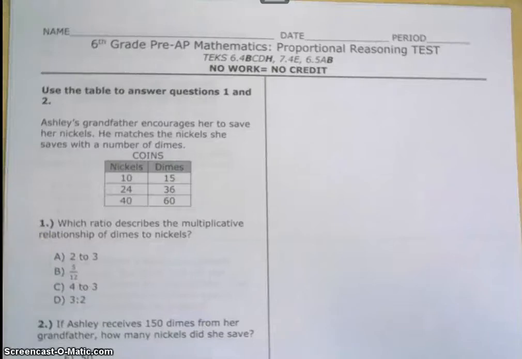Alright guys, so we're going to start with problems number 1 and 2. They go together. Just a reminder, this is a way to solve the problem. It is not the only way to solve the problem. Also during this you can pause, rewind, fast forward as needed.